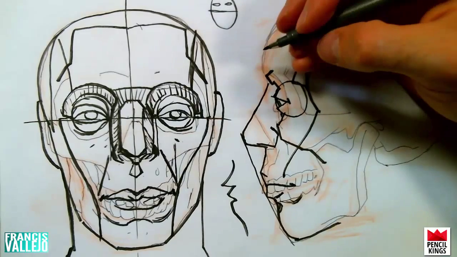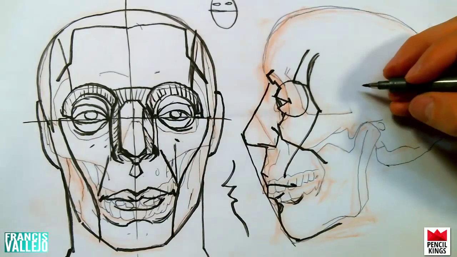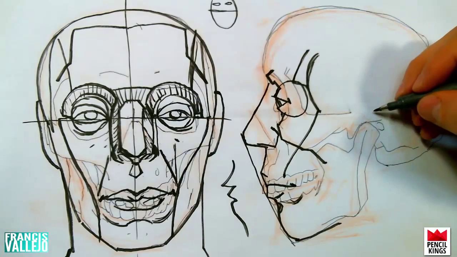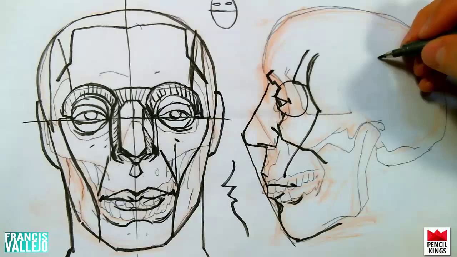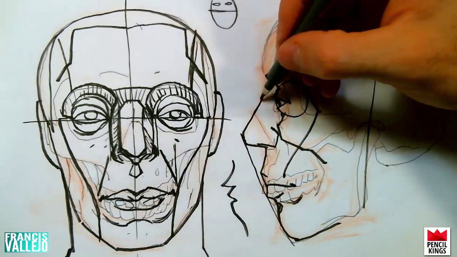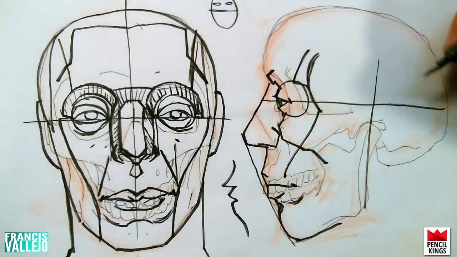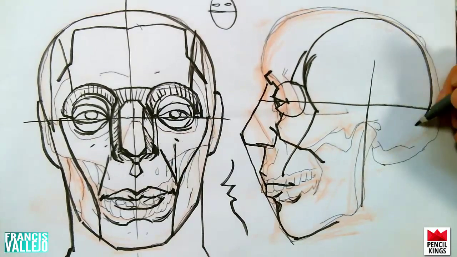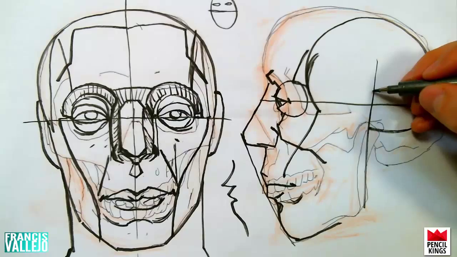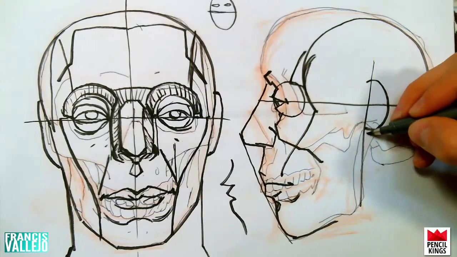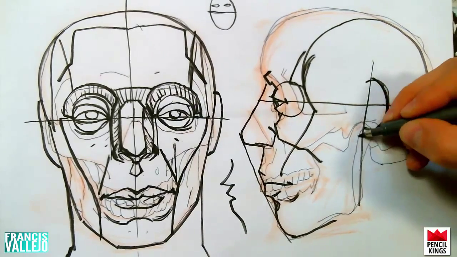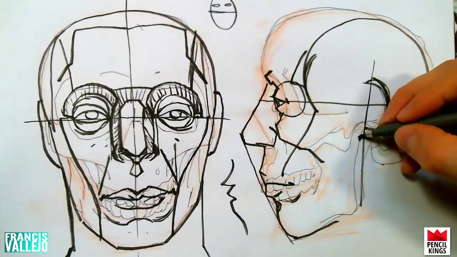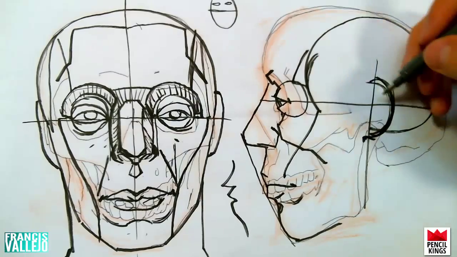Okay. And then where you would put the ear in this circumstance, you can make a line down this way, and then make another division line here. You have the side plane of the face, so the ear would go right about there. Another error people make quite a bit is the amount of space from the side of the eye to the ear.